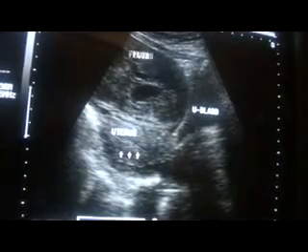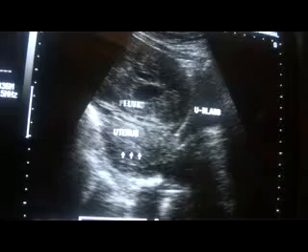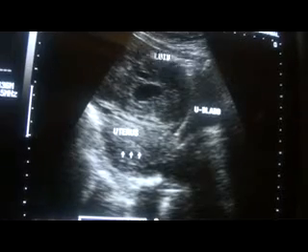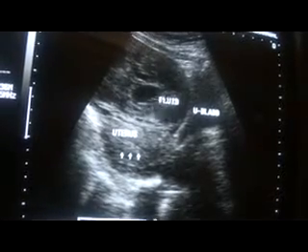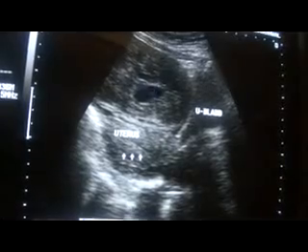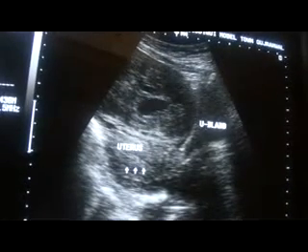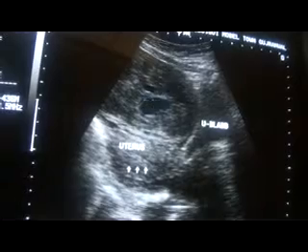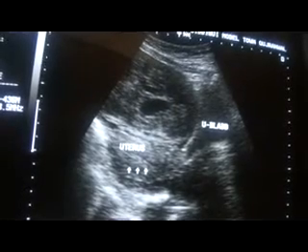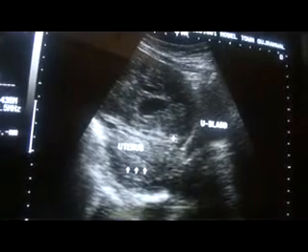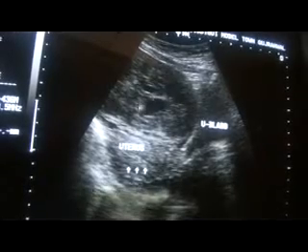Now this is the muscle. This is the iliopsoas muscle. This strap you are seeing, this is the left psoas muscle, and here what you see are septations with internal echoes. These are all septa.